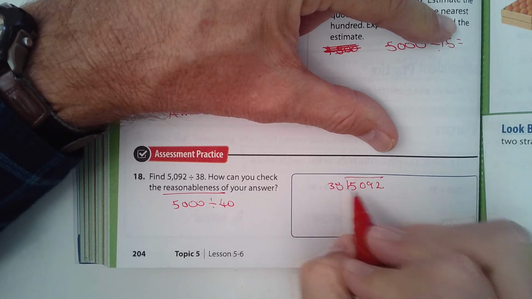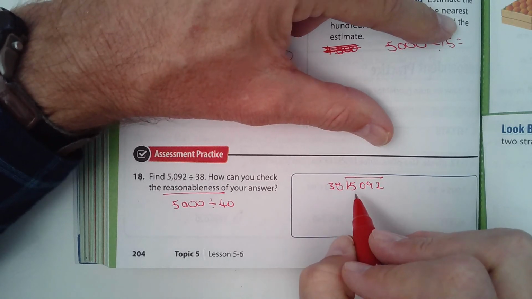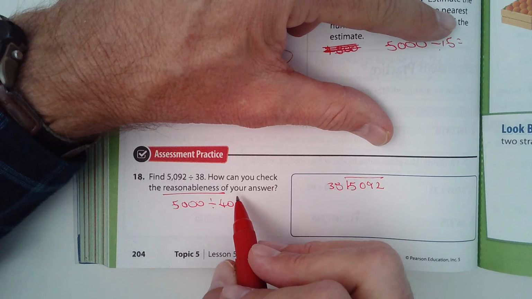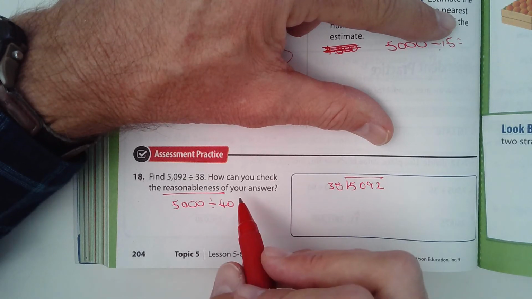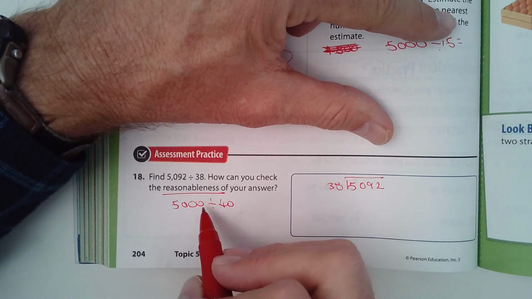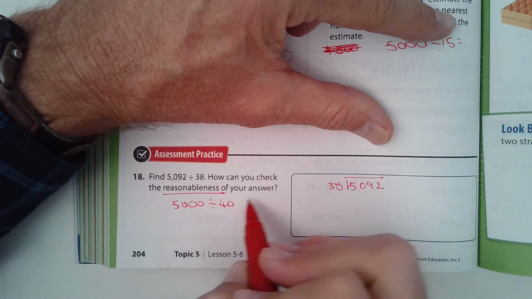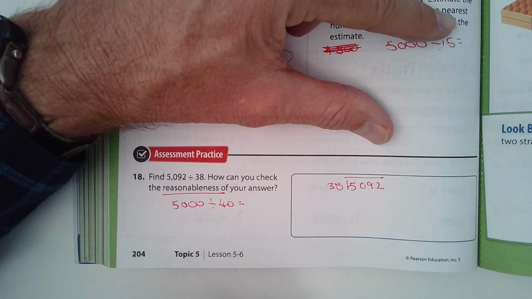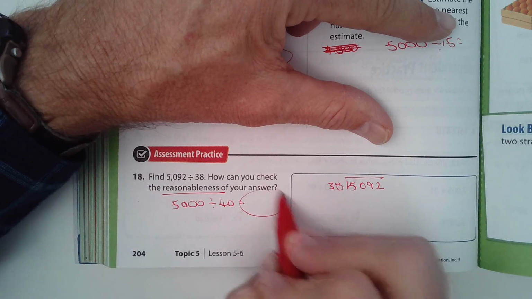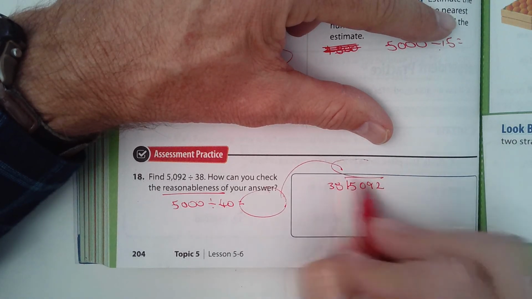But then they're asking, how can you check just kind of quickly to see if you're right? What I would do is change it to 5,000 divided by 40. So I'm working with some compatible numbers here. And whatever that answer is, it should be pretty close to whatever you figure out here.